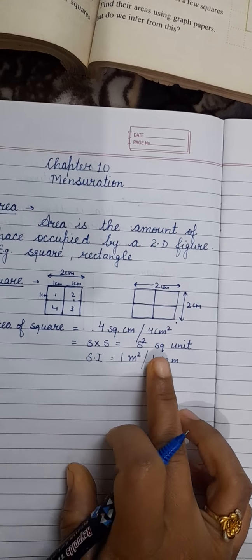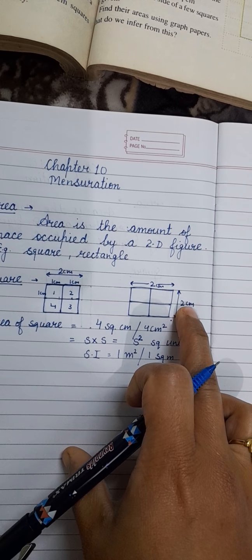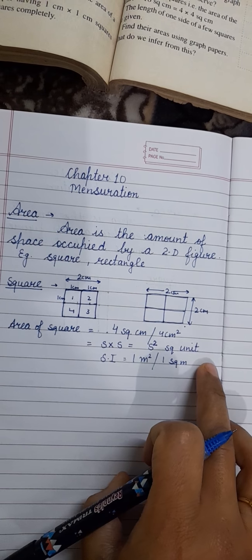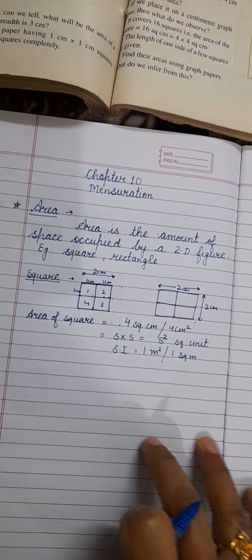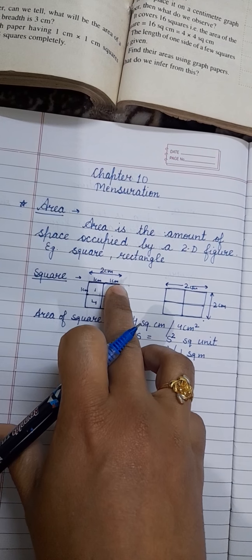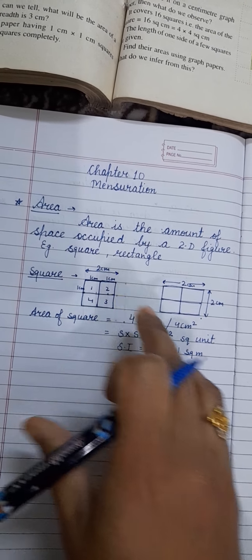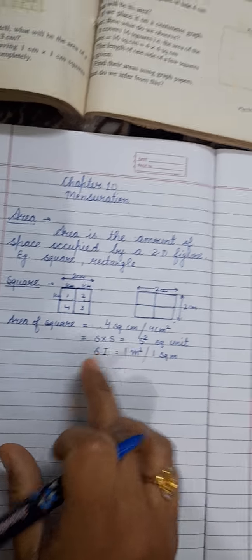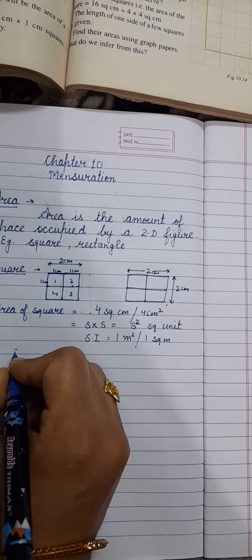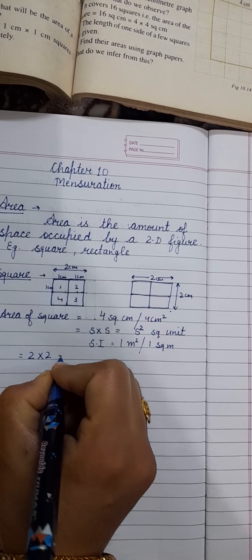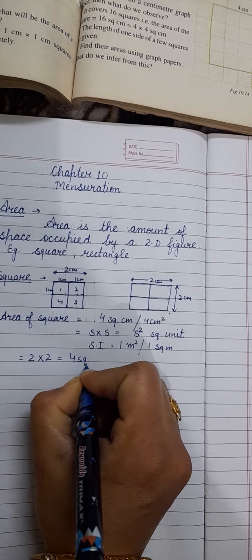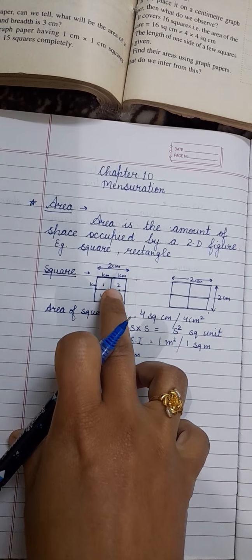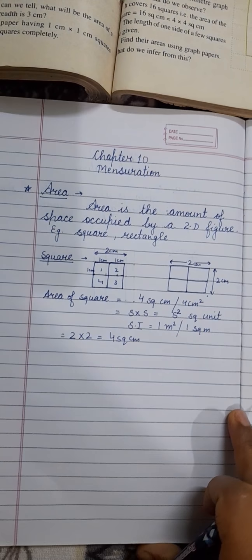What is the unit? Whatever unit is given, if it is centimeter, then it is square centimeter. If it is meter, then it is square meter. Clear? So we will not split the given square into equal squares. We will just search for the side and directly apply this formula. Using this formula, what do we get? 2 multiplied by 2, that is 4 square centimeter. So this is the area of this square.